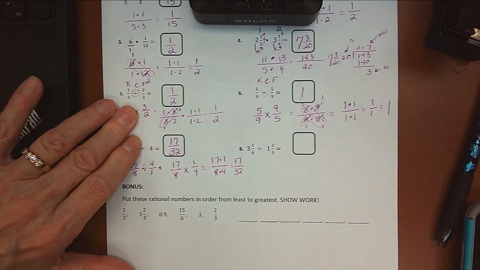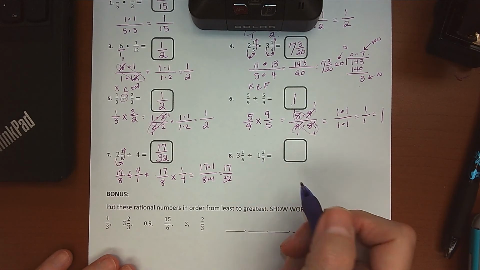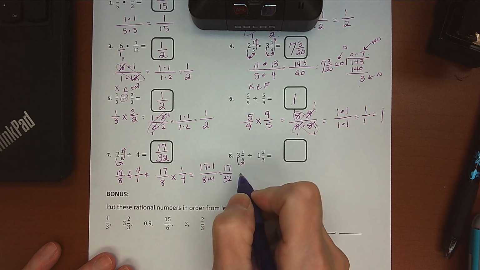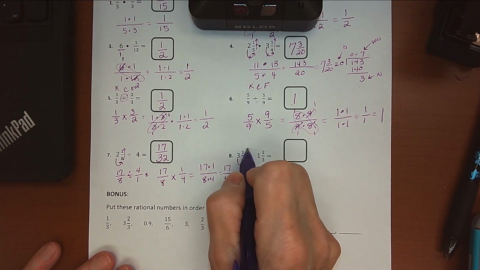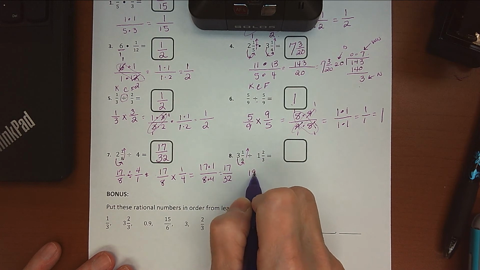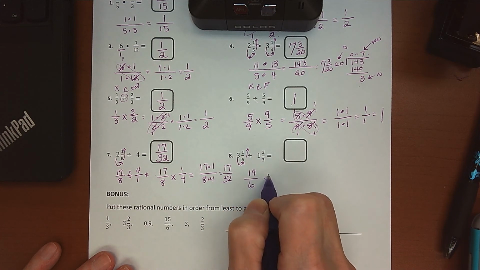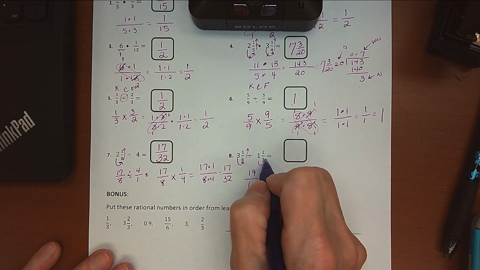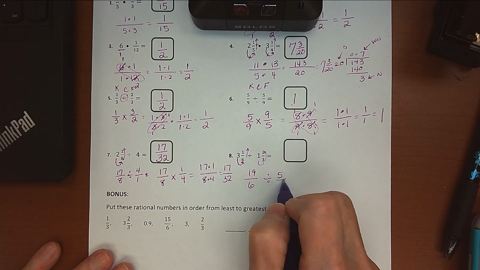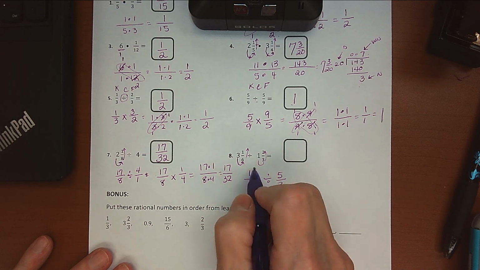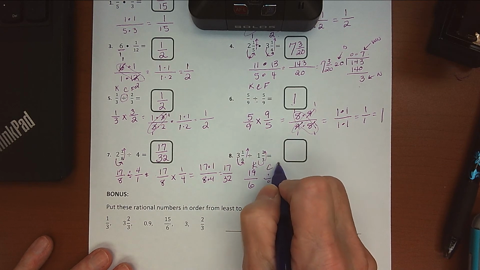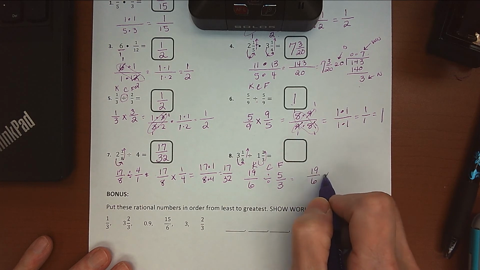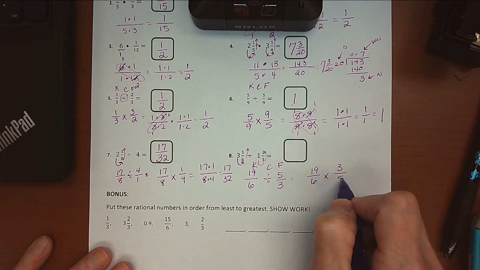All right, our last problem here, 3 1/6 divided by 1 2/3. Again, change these mixed numbers into improper fractions. 3 times 6 is 18, plus 1 is 19, 19 over 6. Still divided by 1 times 3 is 3, plus 2 is 5, so that's 5/3. Now keep, change, flip. So this is going to be 19 over 6 times 3 over 5.